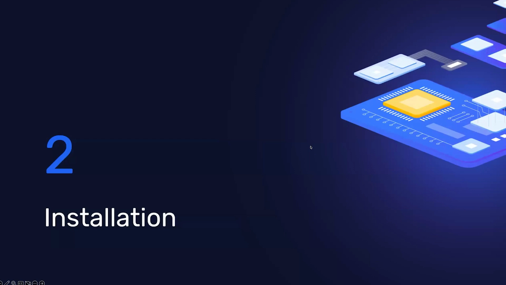Which brings us to the installation process of how we can actually spin up Zabbix Agent 2 on our system.